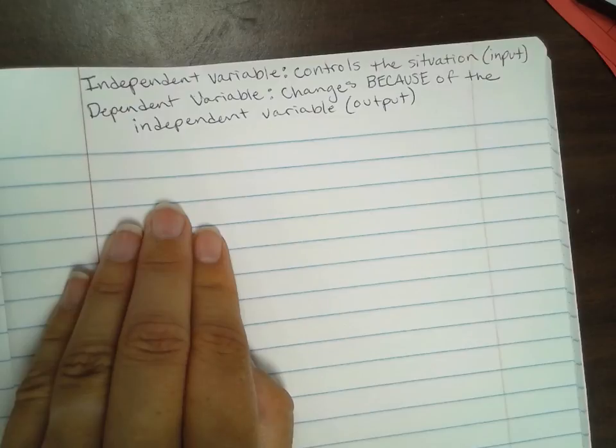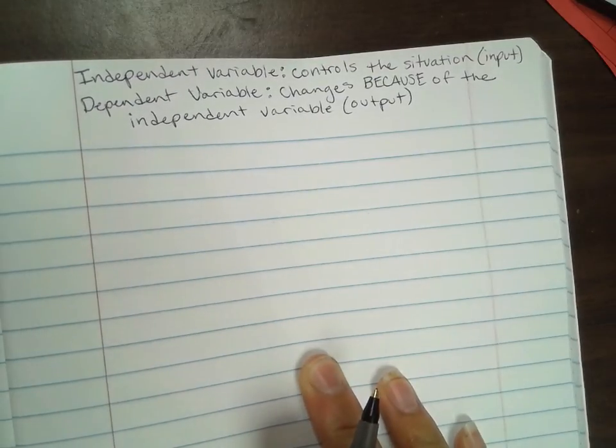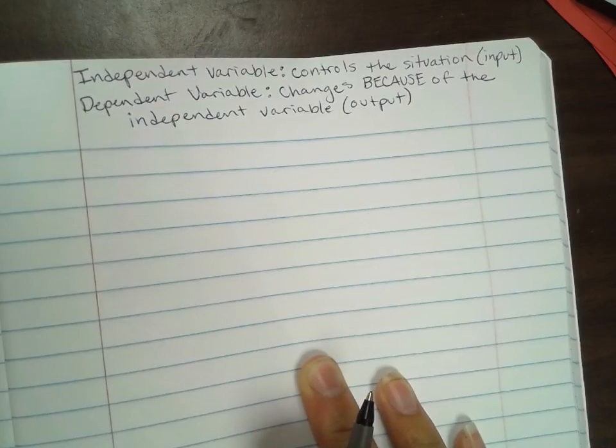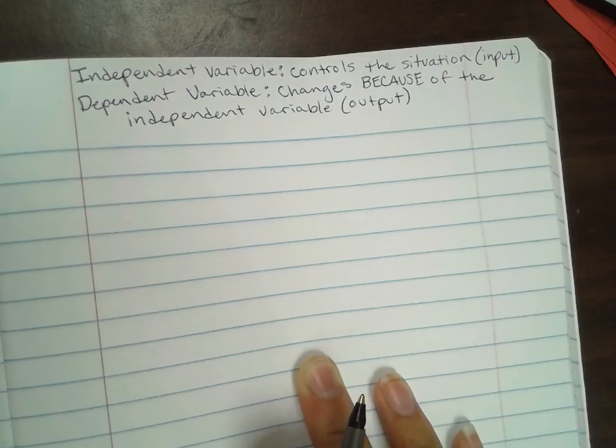A couple simple examples of where you might have this. The more you study for a test, the higher your score will be. The part you have control over that controls the situation is how long you study. Because you studied, your test score should go up. So the independent variable in that situation would be the time you spent studying. The dependent would be your test score.